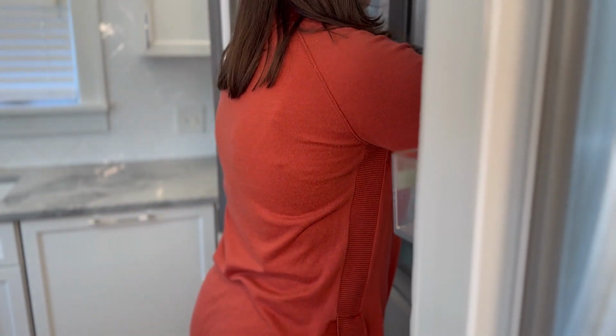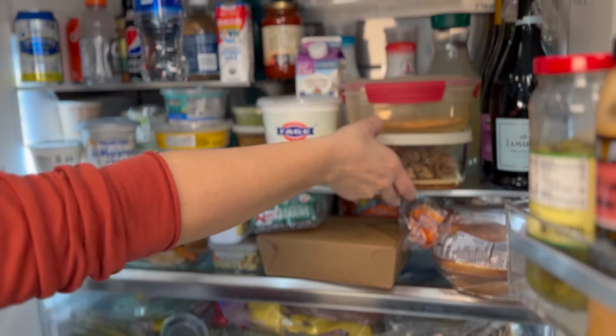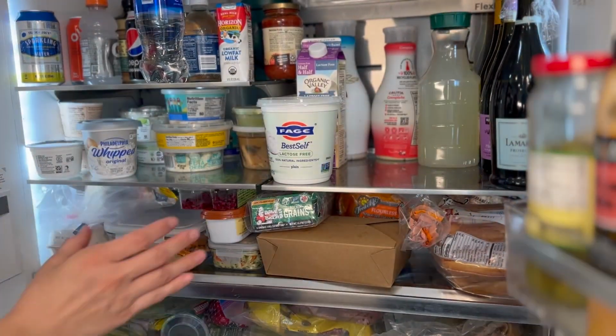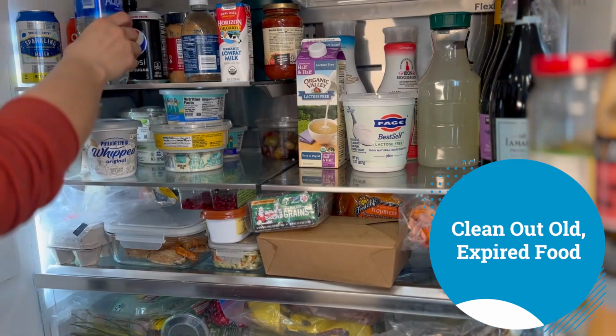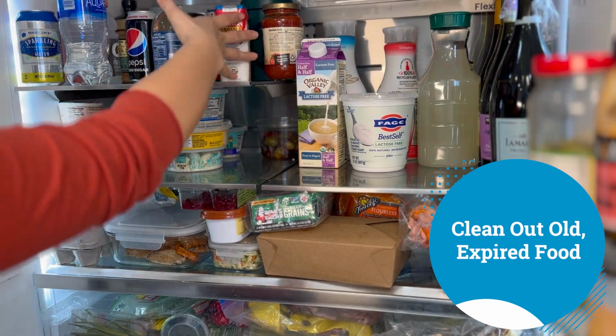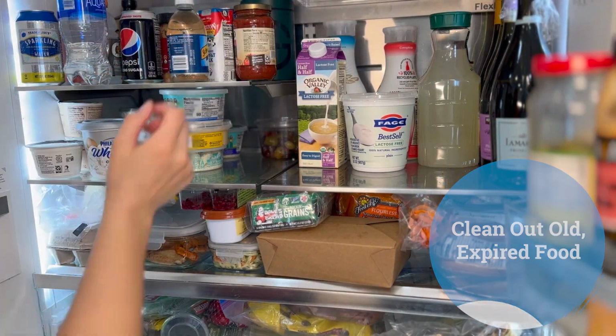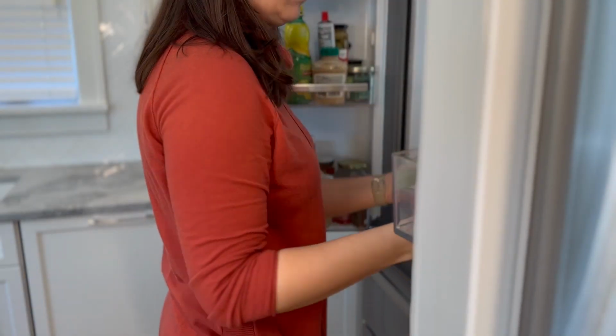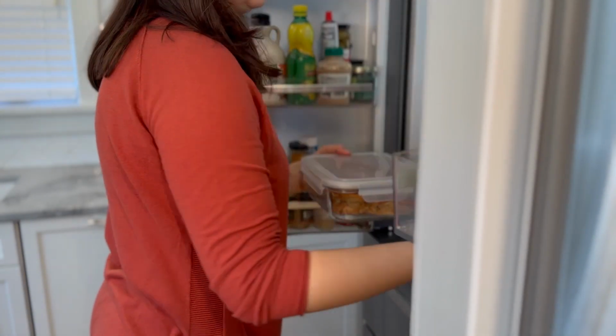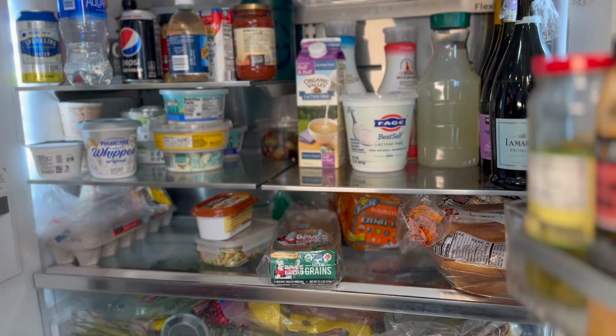Now that you have an idea of what space you're going to need in each part of your kitchen, now's a good time to clean out your fridge, especially your fridge, but also your pantry and cabinets if necessary. Go through and get anything that is expired and not edible anymore out of the fridge and make some space for everything new coming in.